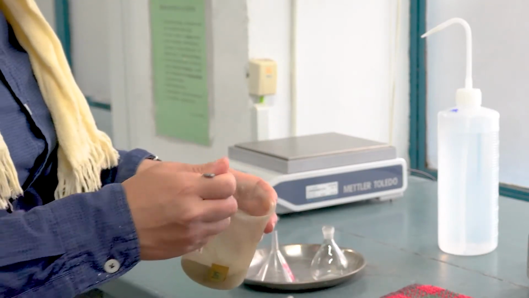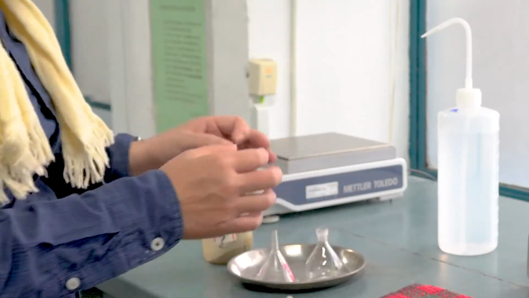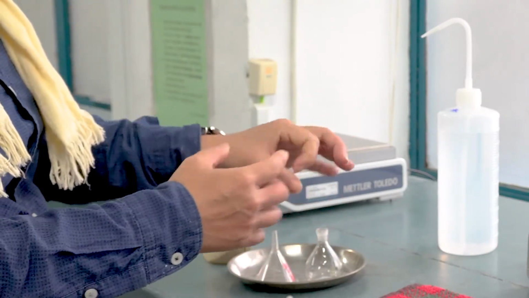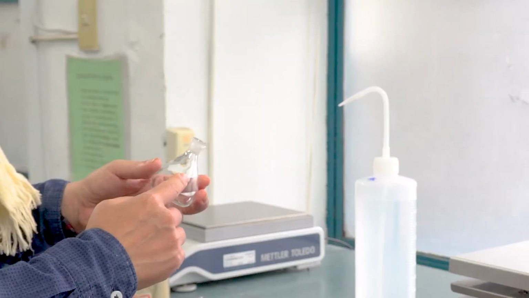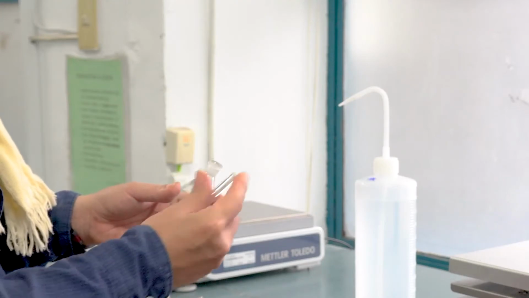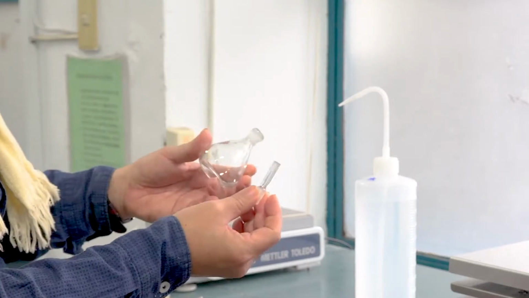The size of the pycnometer should be determined based on the particle size of the soil specimen. If you have a soil sample retrieved from the field, there may be large particles. In that case, you will need to use a larger pycnometer. The first thing we need to do is to record the pycnometer number and the stopper number. Both should be the same.